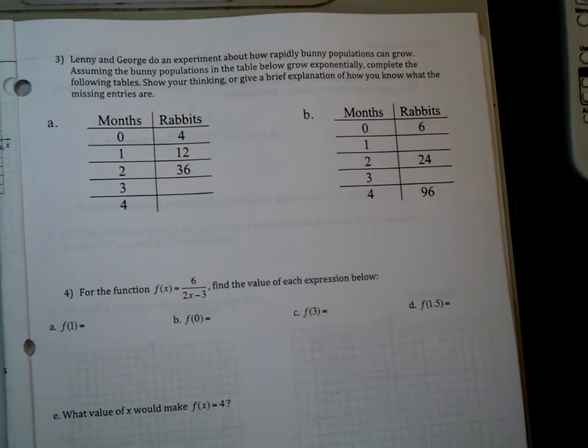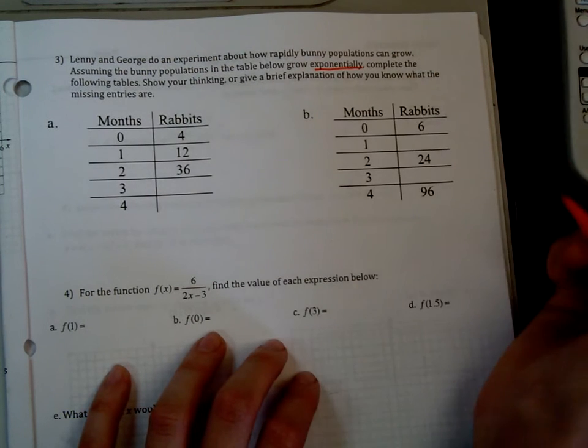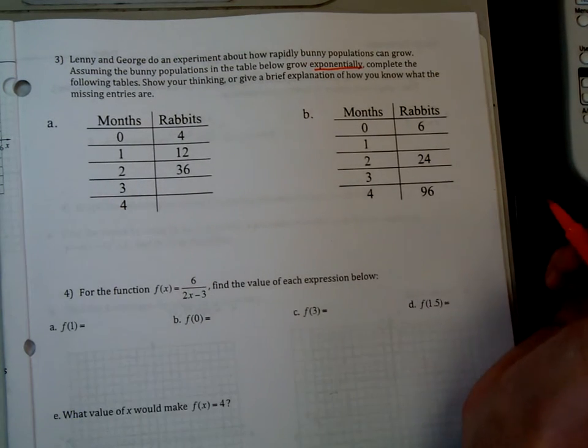Lenny and George do an experiment about how rapidly bunny populations can grow. Assuming the bunny populations in the table below grow exponentially, complete the following tables. Show your thinking or give a brief explanation of how you know what the missing entries are.